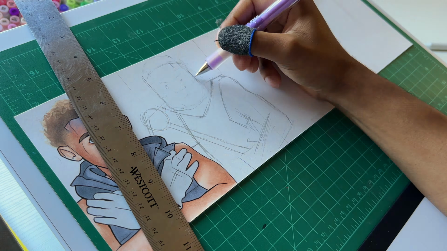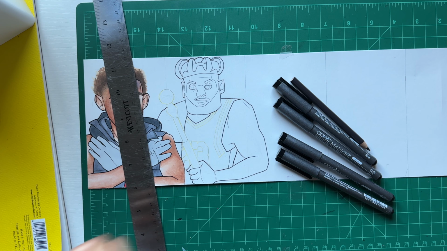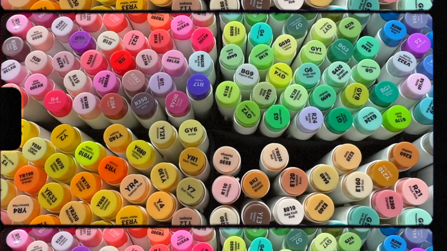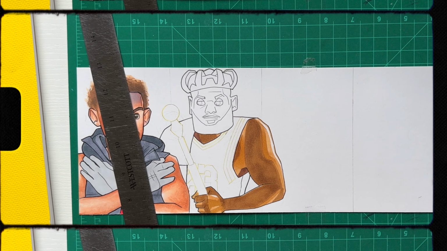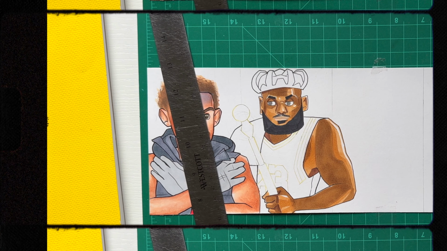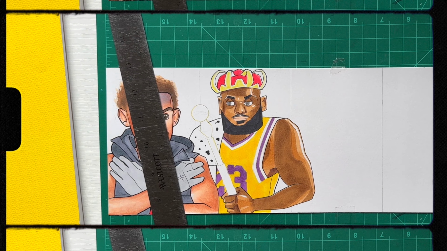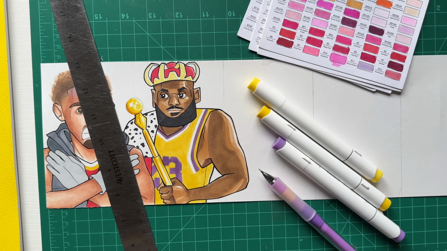Now I think that it's clear you can see where we're at in terms of progress, but of course I gotta dig into my marker bag and add some color to him. I'm gonna go for some nice vibrant colors, but I don't think I'm gonna add his tattoos. I feel like I'll mess them up. Anyway, here's the finished version of LeBron. I did like how this came out.